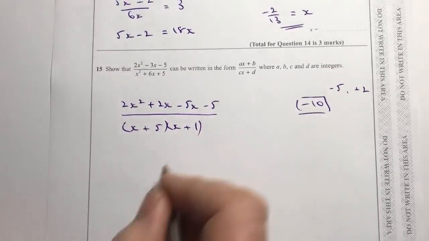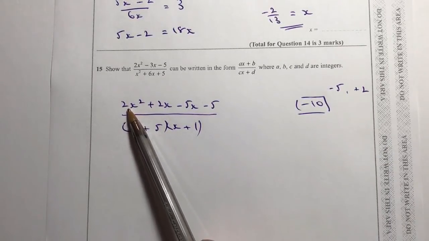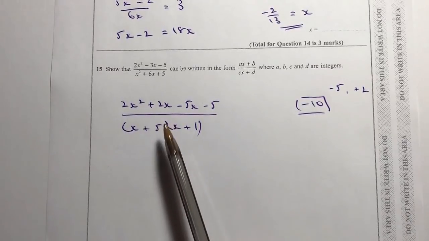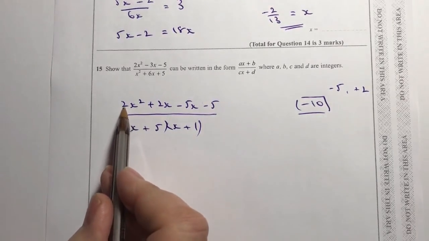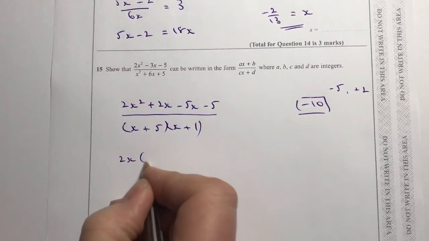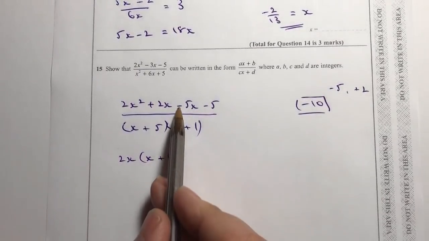Okay, now with this top bit, I'm going to factorise it again, but what I do recognise is that if I factorise these two terms by 2x, I'm going to get 2x times x plus 1, which is my bottom term here. So I'm kind of betting this is the right way round. And that does take a little bit of practice to get to grips with. Okay, so what I'm going to do, the technique here is I factorise these first two terms. So I'm going to make that 2x, and that's going to be x plus 1. Okay, and then I factorise the second two terms.